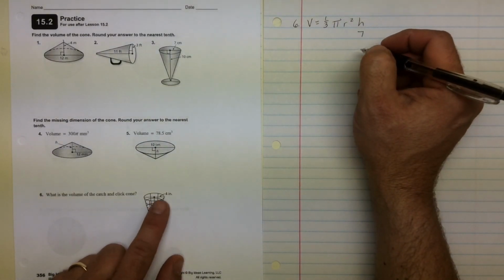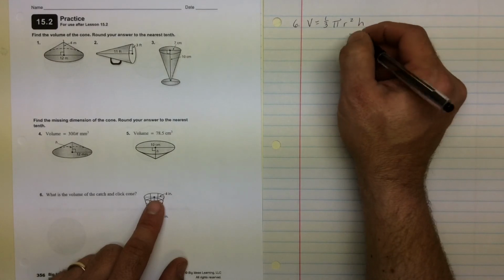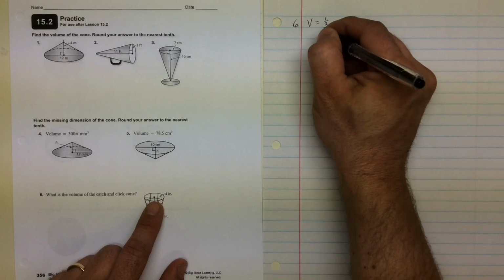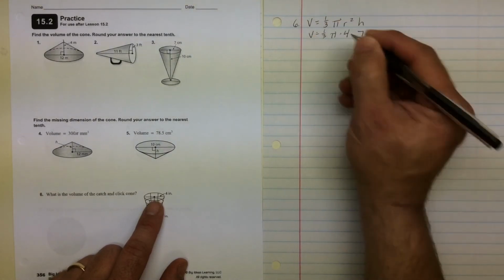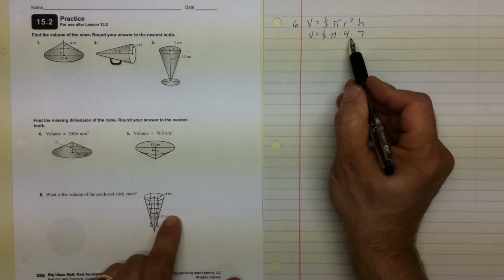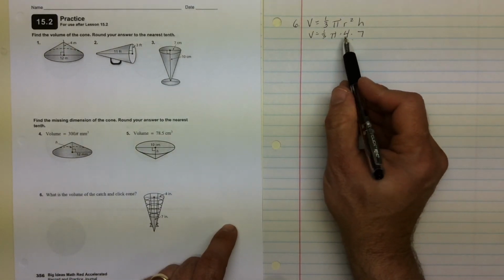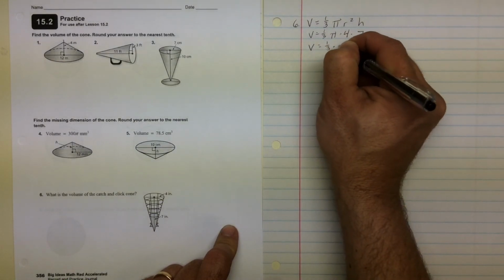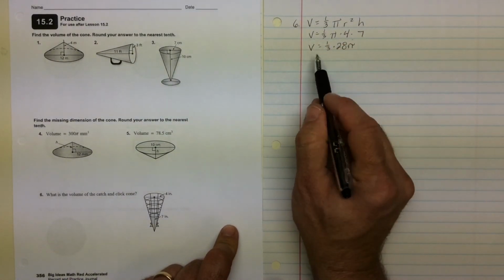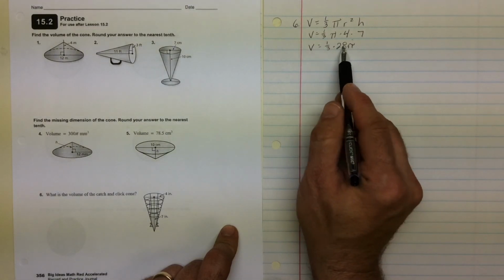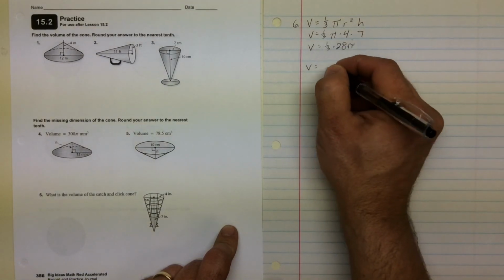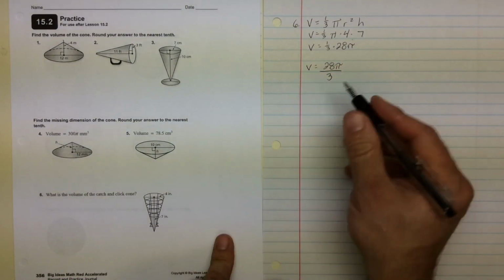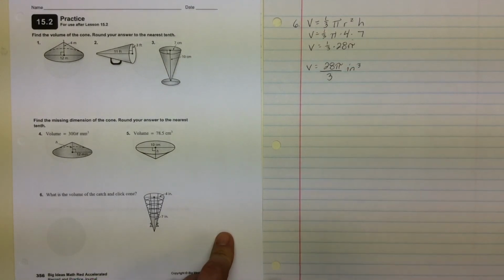They give us the diameter here, so the radius is 2. 2 squared is 4. 4 times 7 is 28, so 28 pi. Multiplying by 1/3 is the same as dividing by 3, so volume equals 28 pi divided by 3 inches cubed.